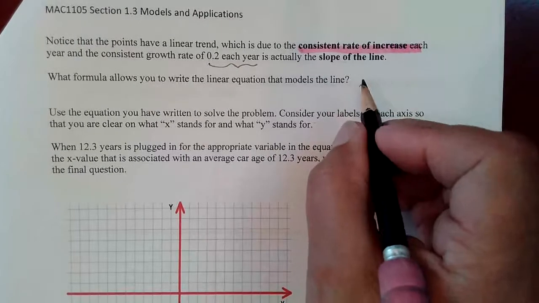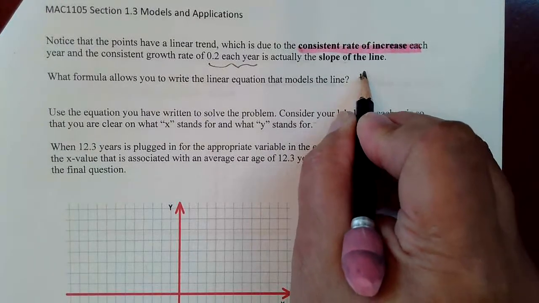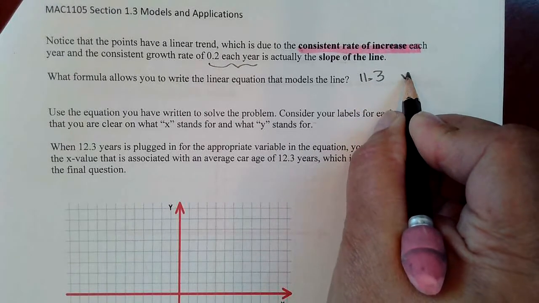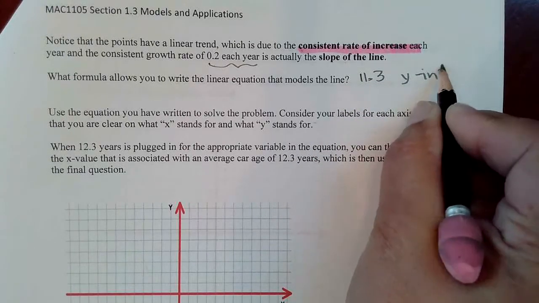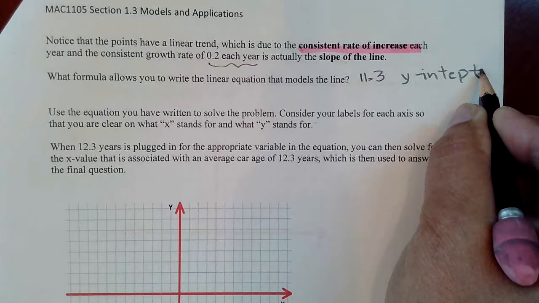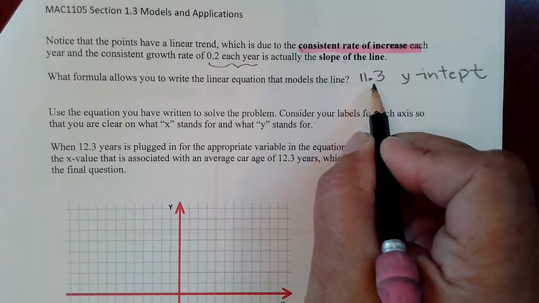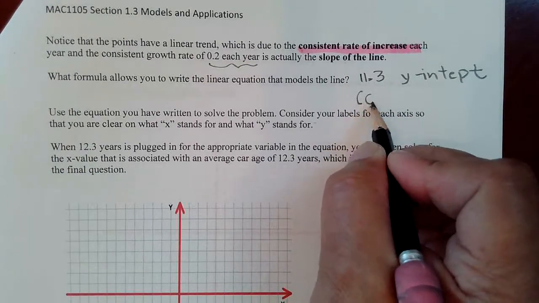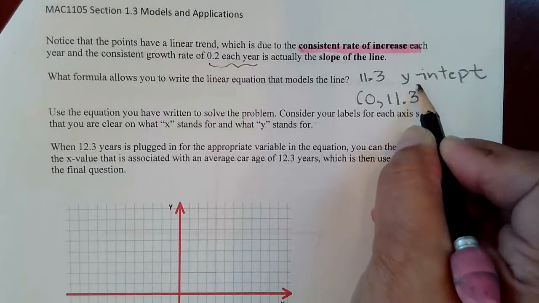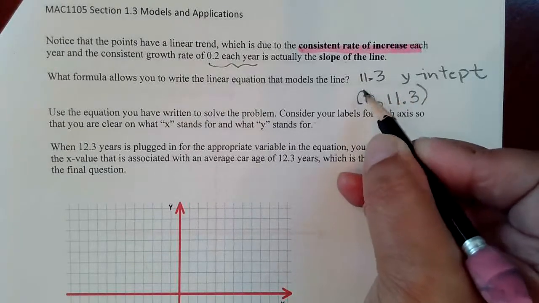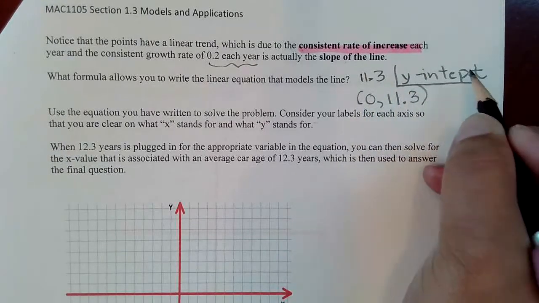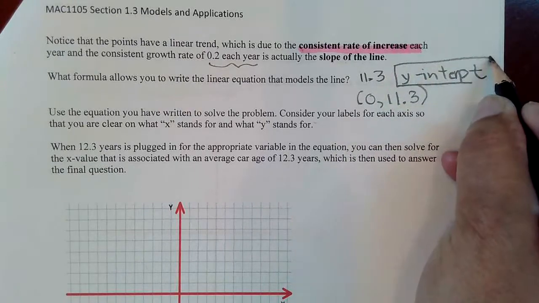Well, the 11.3 that you got, the average age at the beginning, is what we call the y-intercept. The reason that we know it's the y-intercept is because let's think about the x partner that was with this number. Any y value that has an x partner of 0 is known as the y-intercept.